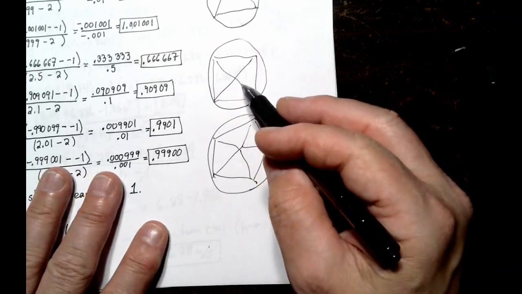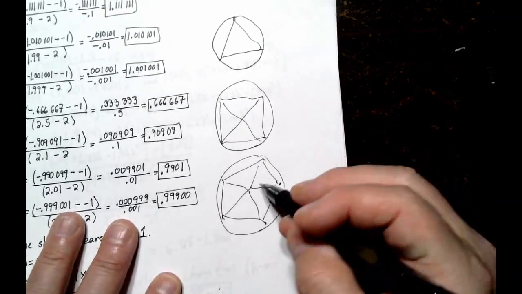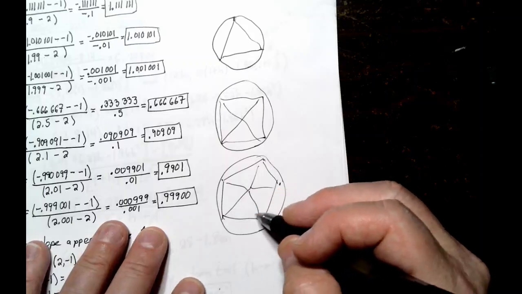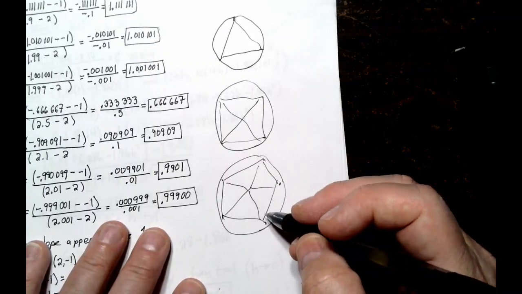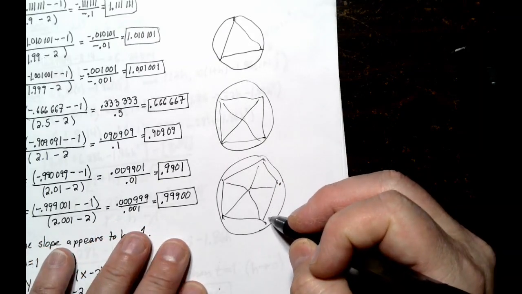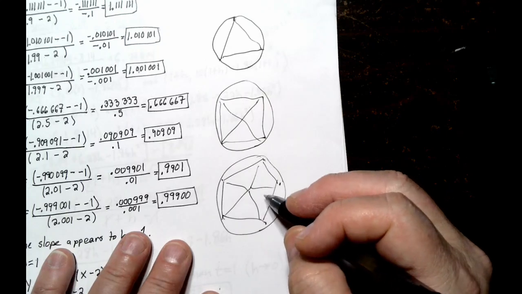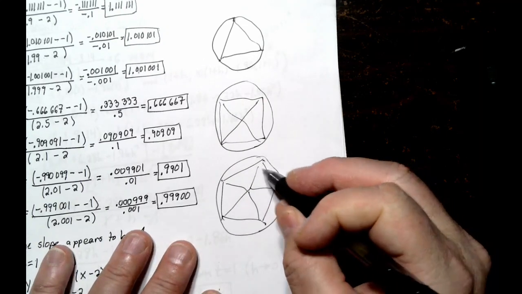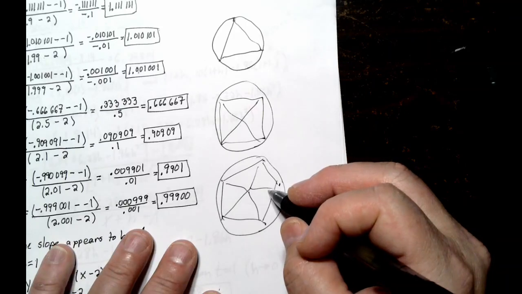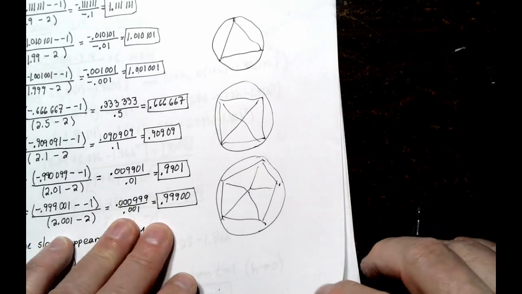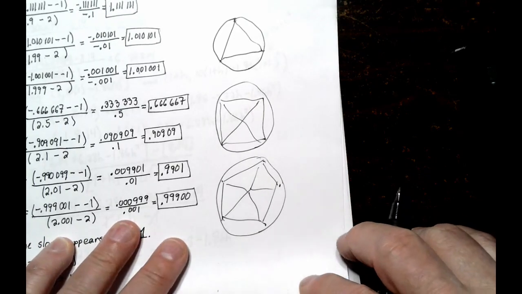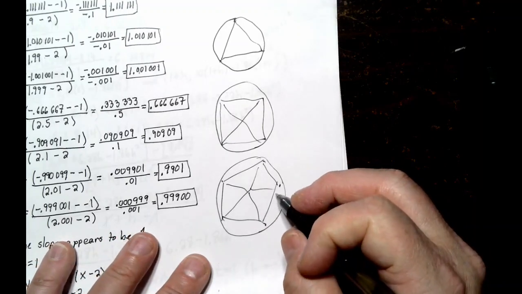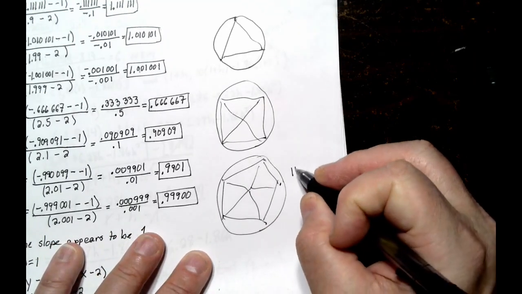And as you increase the number of sides, you increase the size of the shape inside the circle, and you get closer and closer and closer to the actual value of the area of the circle. This is actually how Archimedes came across the very first knowledge of the symbol pi.